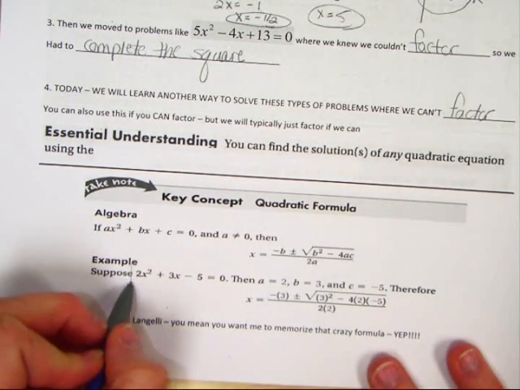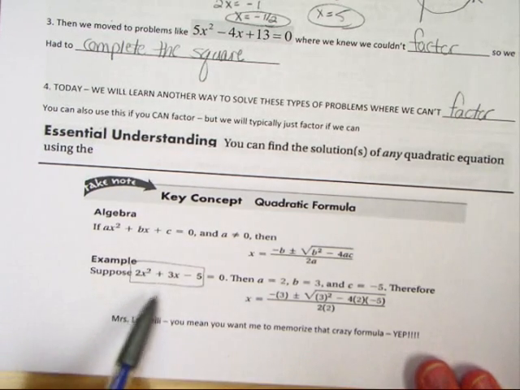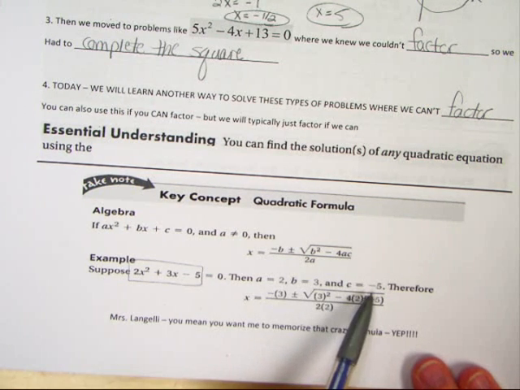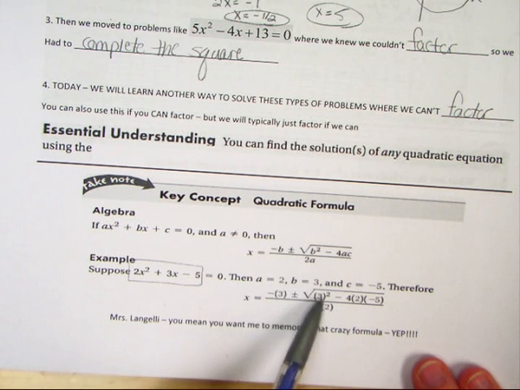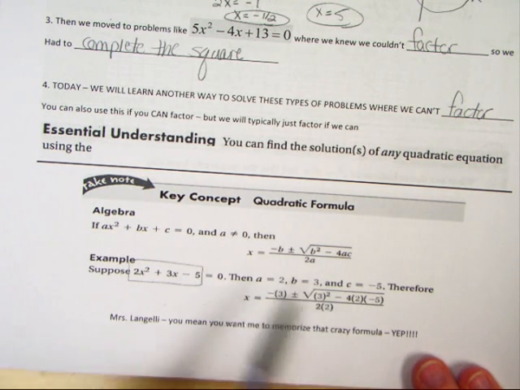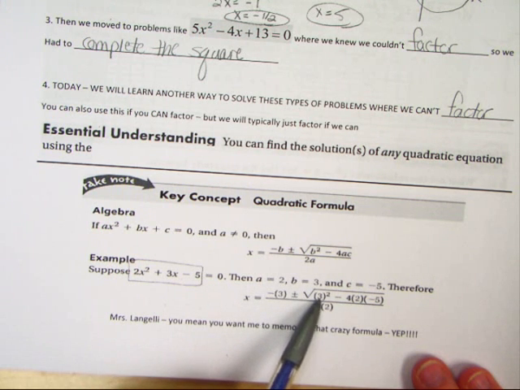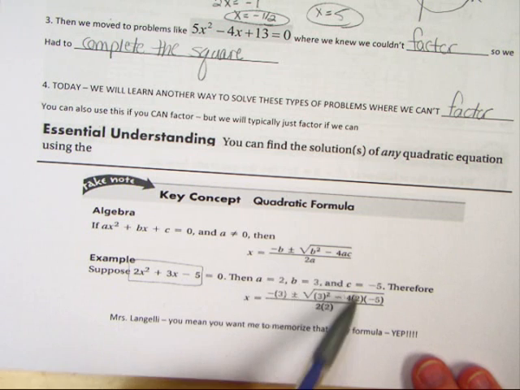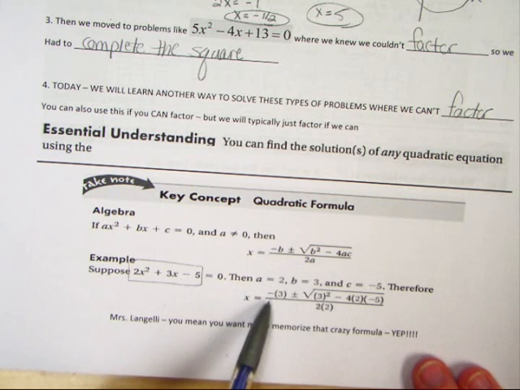So take a look at this problem here. Pretend this was your problem. So a is 2, b is 3, and c is negative 5. So you see how they just replaced all the values in here? They replaced b with 3, they replaced a with 2, and they replaced c with negative 5. That's how you use the quadratic formula. Now this one needs simplified. We'll do that in the next couple of problems.